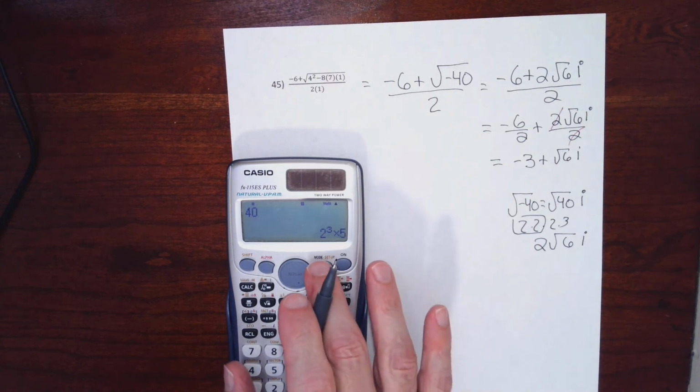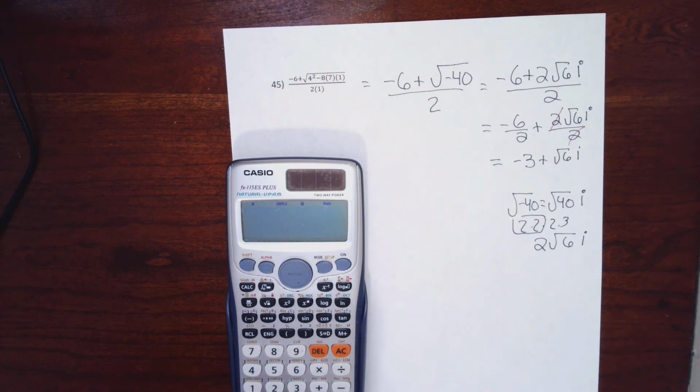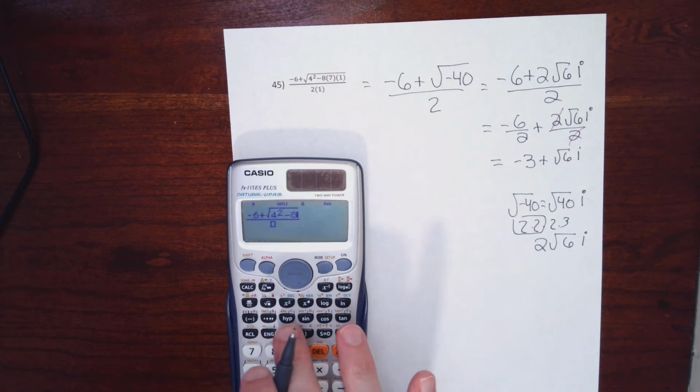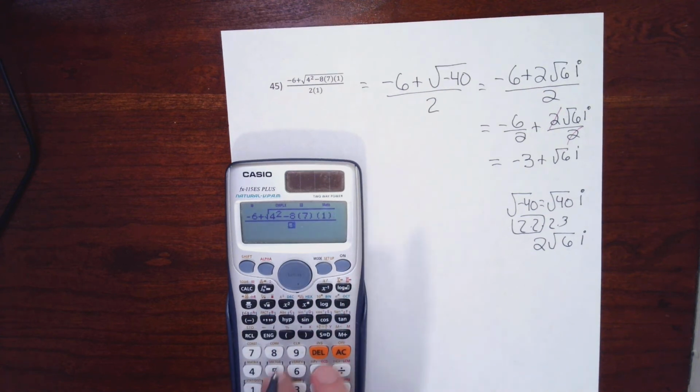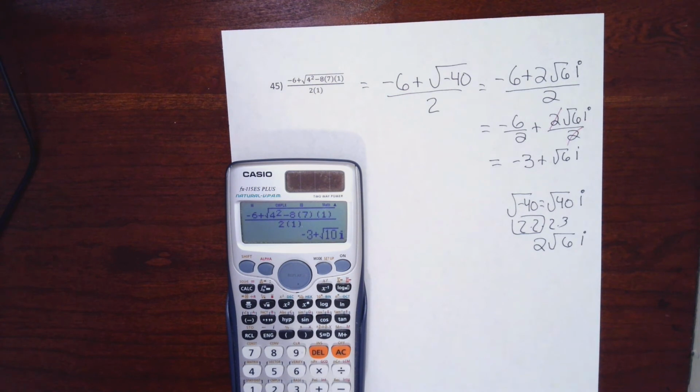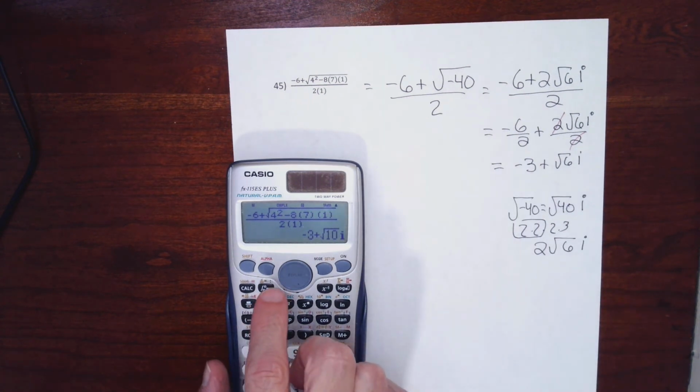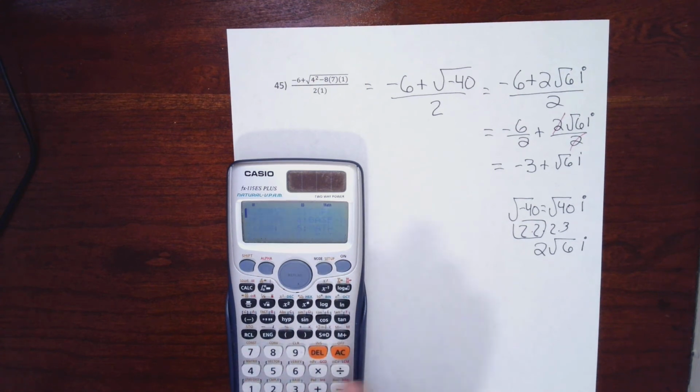Let me put my calculator in mode 2 to check this. So on my calculator, if I go mode and 2, I can enter this now. Fraction, negative 6 plus square root 4 squared minus 8 parentheses 7 parentheses 1 over 2 parentheses 1, enter. Yeah, I got issues here. My prime factoring isn't right here. When I did the prime factoring, which I need to be in mode 1 for, I have a mistake. This shouldn't be a 6 under there.